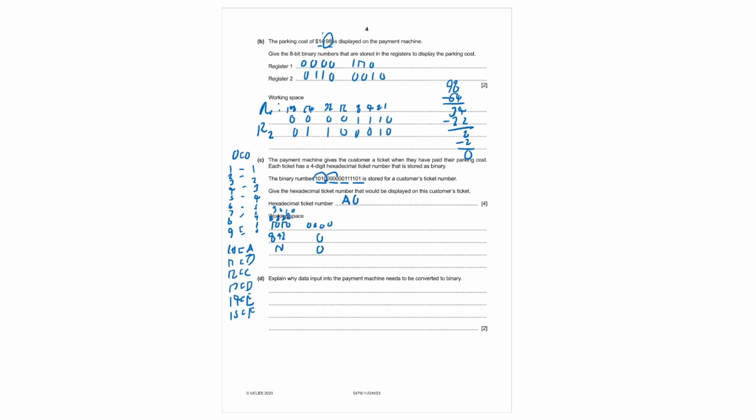Now, our next 4 are given as 0, 0, 1, 1. So we have 2 to the power of 0, that's 1, and 2 to the power of 1 is 2. So we combine this, we get 3. And since 3 is less than 10, we just write it as 3 because 3 is equal to 3.